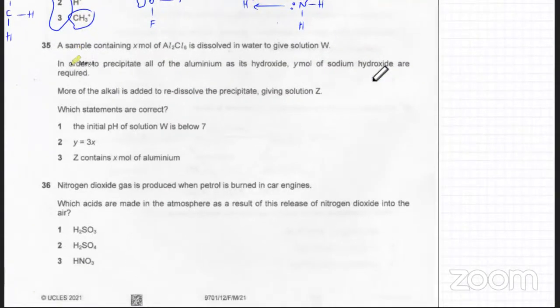Next is a sample containing X moles of Al2Cl6 dissolved in water to give solution W. What happens when you mix Al2Cl6 with water? Al2Cl6 is a dimer of AlCl3. If you react it with water, 2 things are formed: aluminium hydroxide, which is a white precipitate, plus white fumes of HCl gas. In order to precipitate all of the aluminium as its hydroxide, Y moles of sodium hydroxide are required.